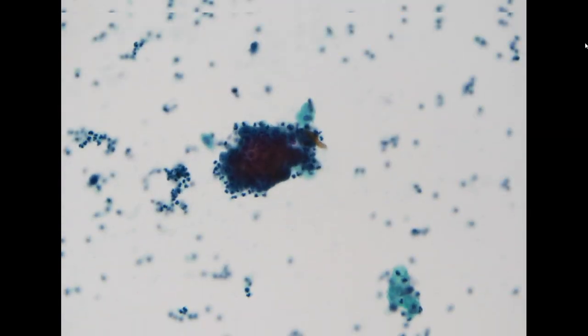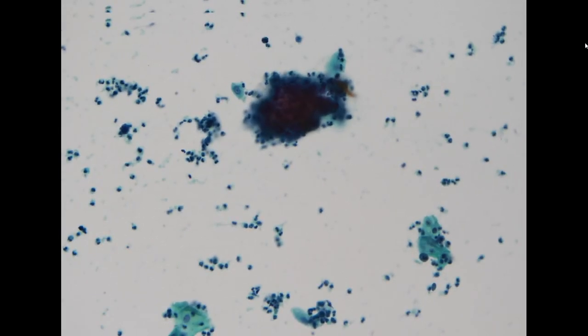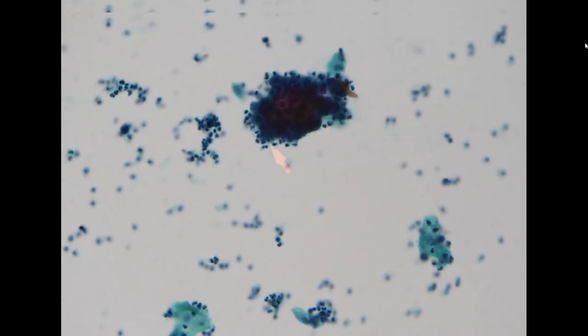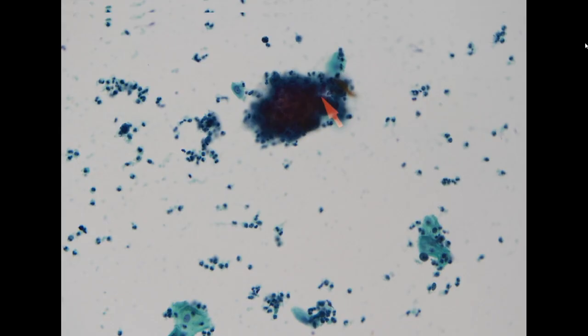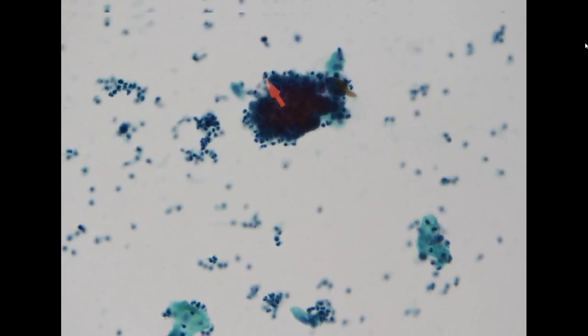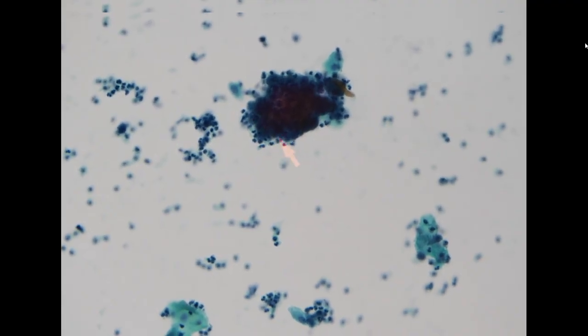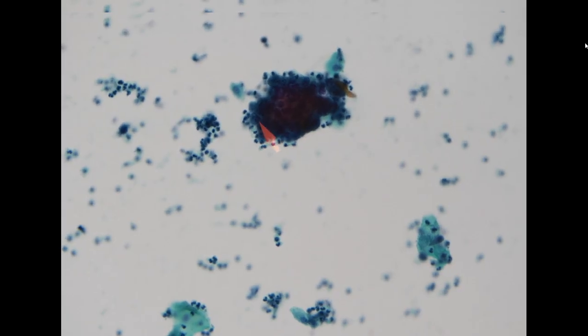So we have seen the patient multiple times, and here are the atypical glandular cells. This is different from what we see in the squamous cell. For the glandular cell, you will see mostly cohesive three-dimensional aggregates of cells, and you will see vesicular chromatin and prominent nucleoli. So different from the keratinized squamous cell that we see.